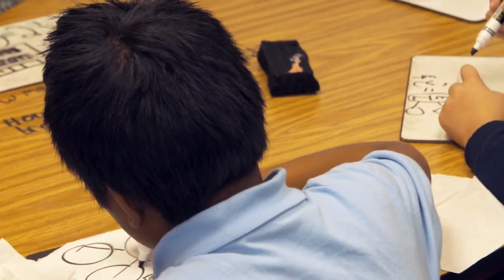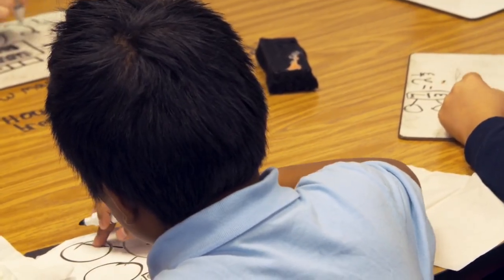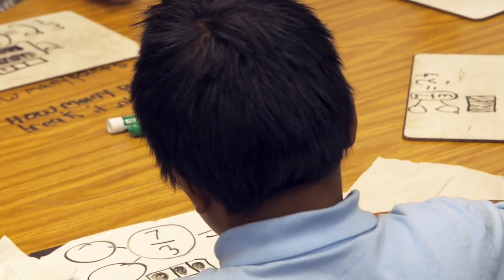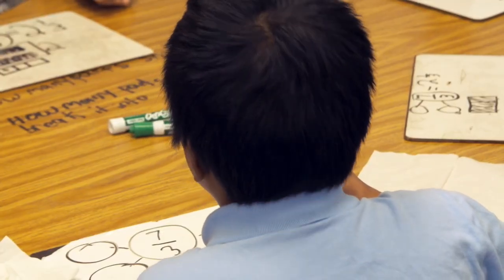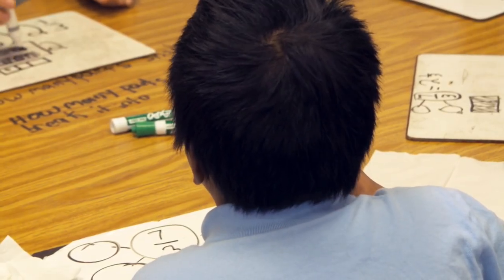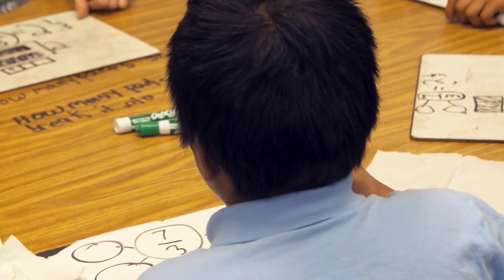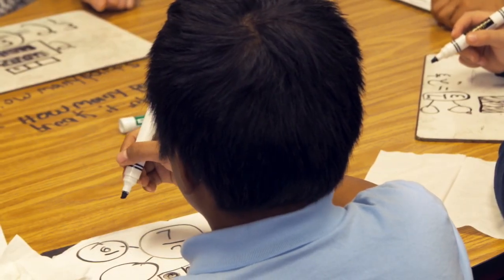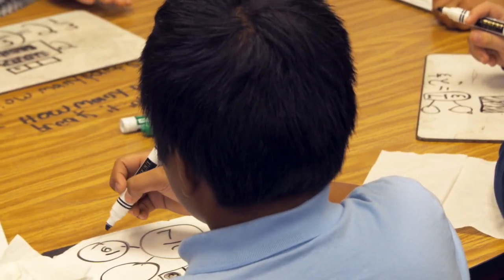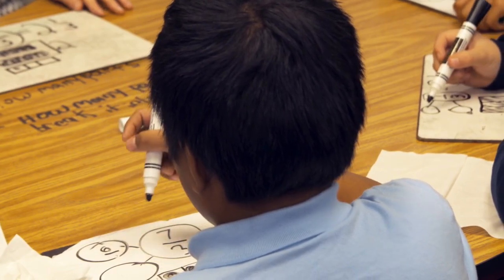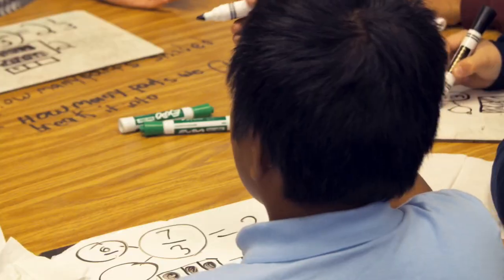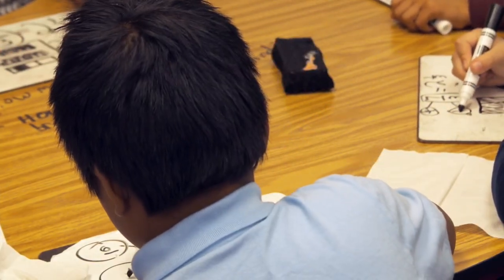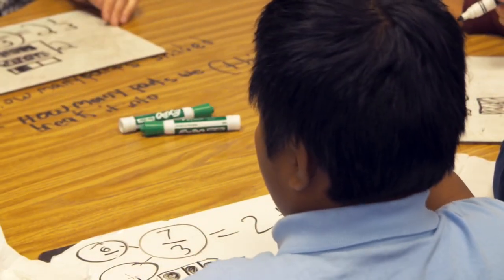What would this be if I just had this as an improper fraction? I agree, it would be 2 wholes, but what would it be as an improper fraction? How many parts? Count with me. 6. 1, 2, 3, 4, 5, 6. And then what would my denominator be? 3. Still thirds. Okay. And then what do we have left? 1/3. So when we decompose this, we have 6/3 and 1/3.